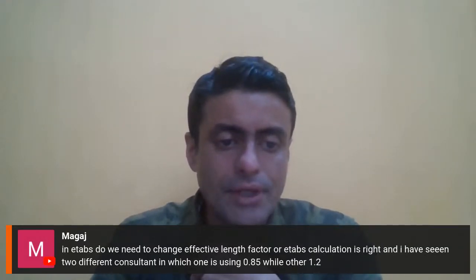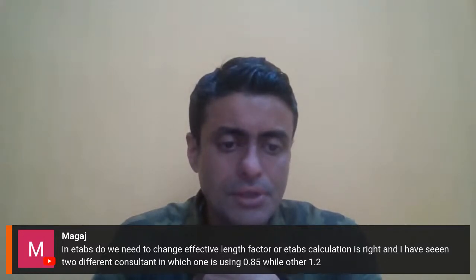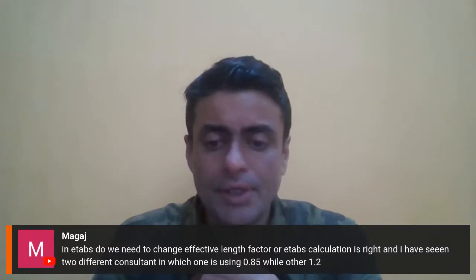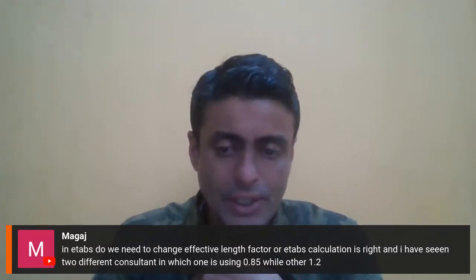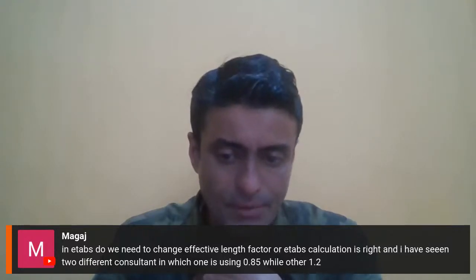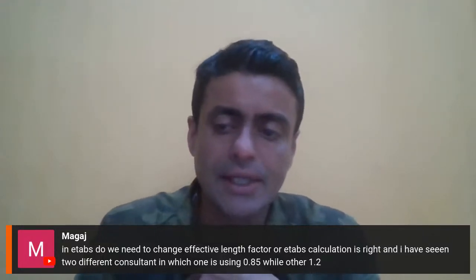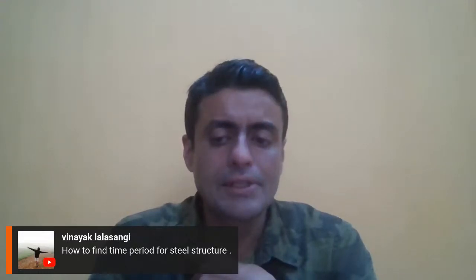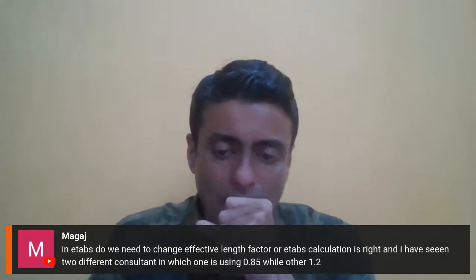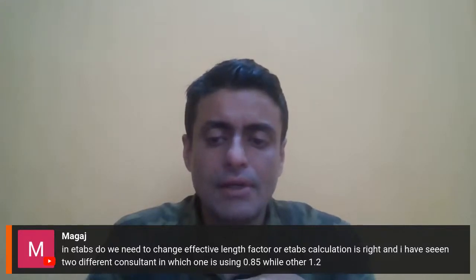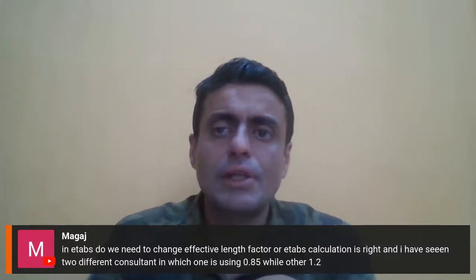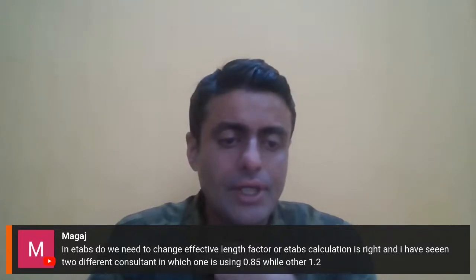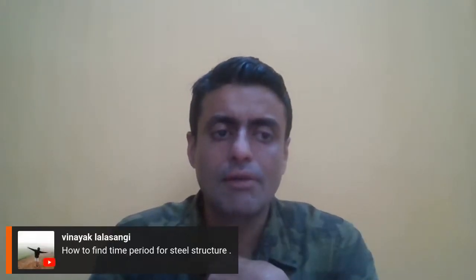In ETABS, do we need to change the effective length factor for calculation? I have seen two different consultants, one of whom is using it. So effective length factors will depend on the sway, the stability index values that you are getting. It will also depend on whether you are designing your frame as an ordinary frame, a non-sway frame or a sway frame. As per that, you need to decide. We discussed this in one of our earlier YouTube series. Go to our channel, the project discussion series, and watch episode 1. Over there we have discussed this issue in great detail. You can have a look.